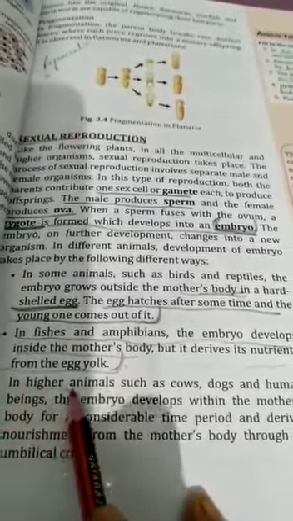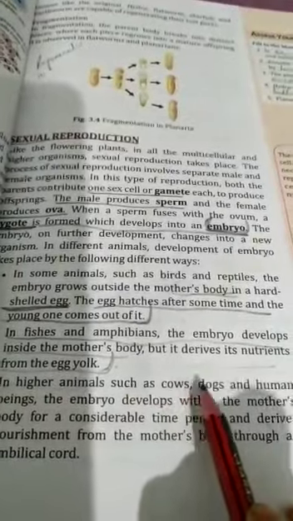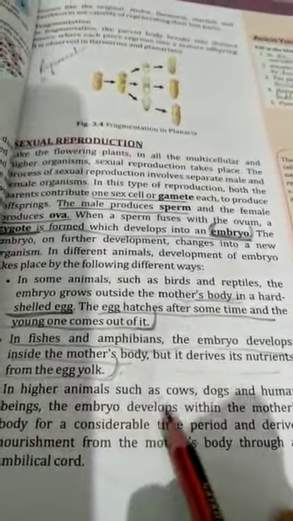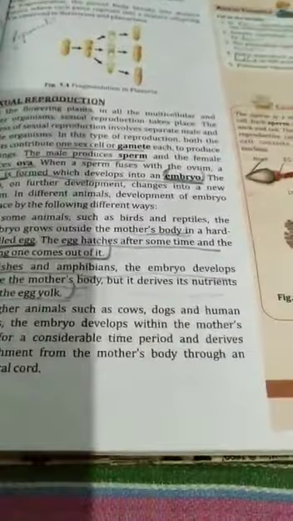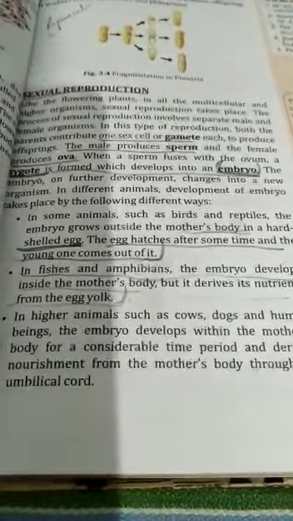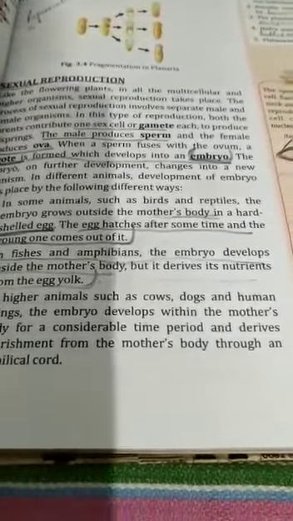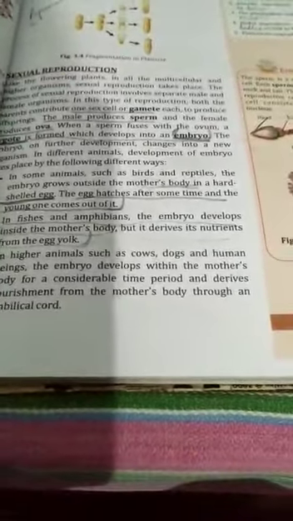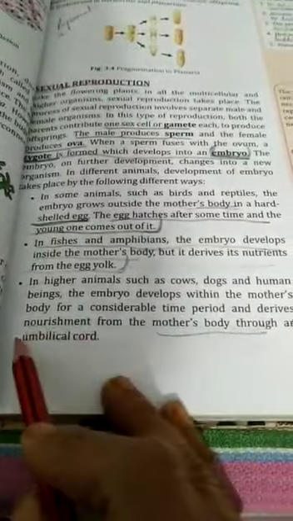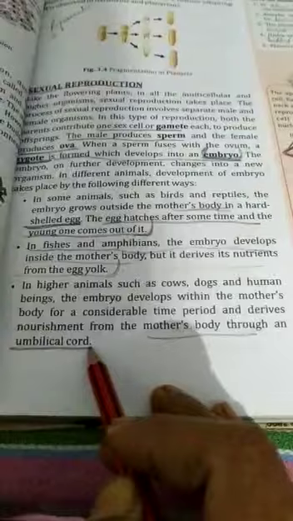Now, in higher animals like cows, dogs, humans, lions, tigers, monkeys, the embryo develops inside the mother's body for a considerable period of time and derives nourishment from the mother's body through a cord known as the umbilical cord.